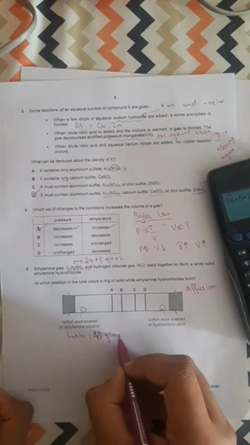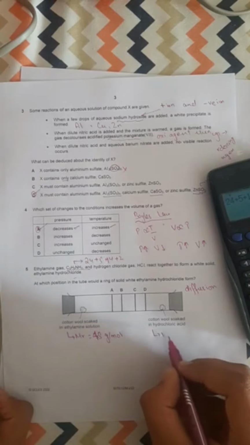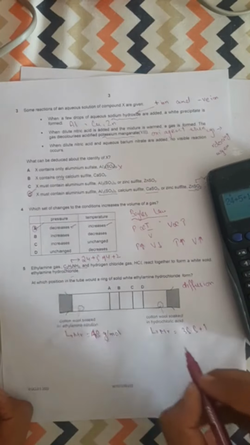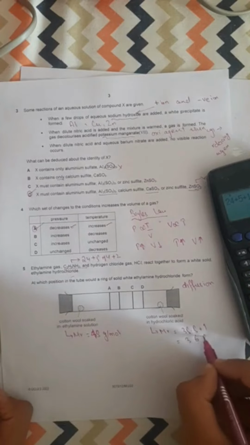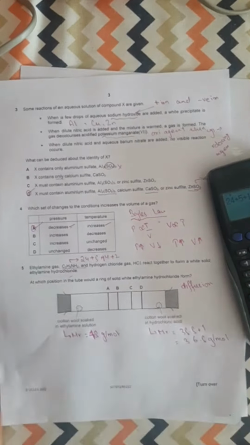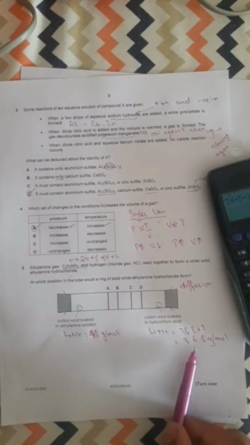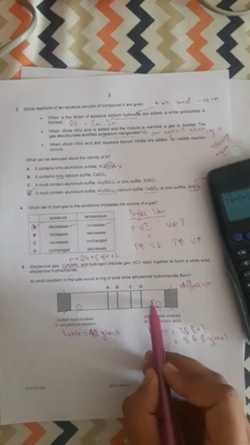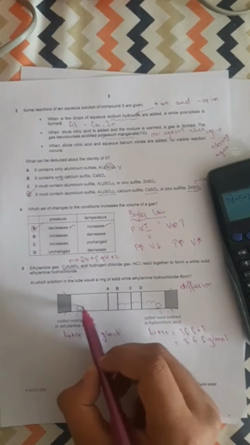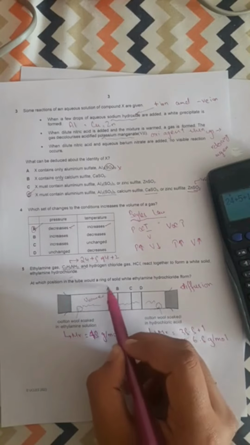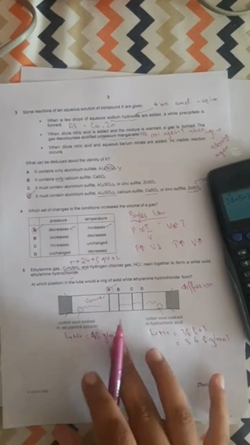It will give us 45 grams per mole molecular mass here, and Mr of HCl would be 35.5 plus 1 for hydrogen. It will give us 36.5 grams per mole. So simply, we have to compare the two Mr values. Less is of the HCl, so HCl will diffuse more. This vapor would diffuse more, and this will also, but it will be slower. And after this, A would most probably be the position where the white solid would be formed.